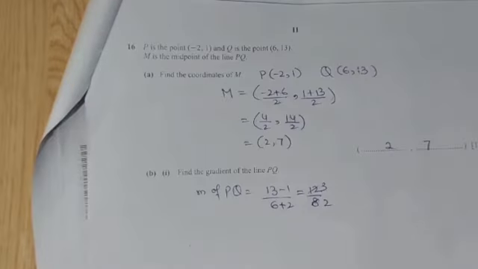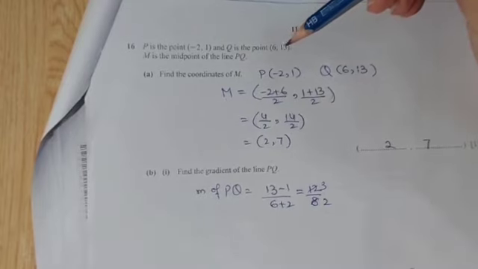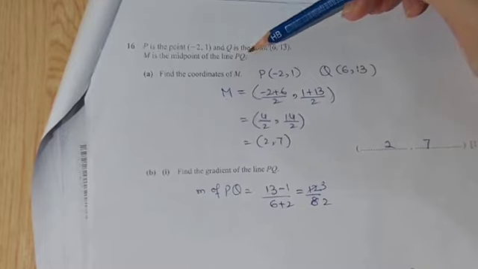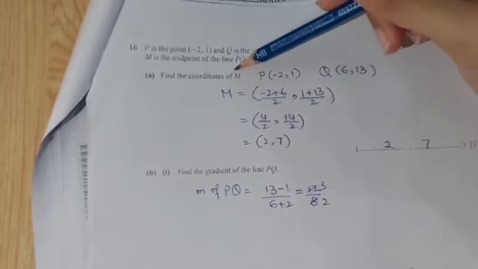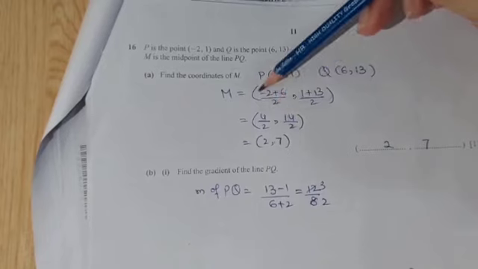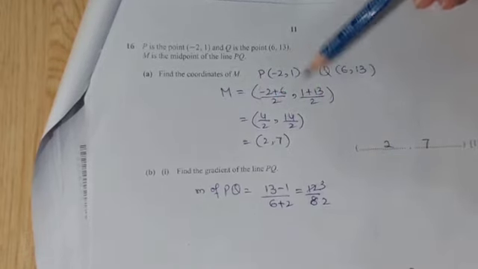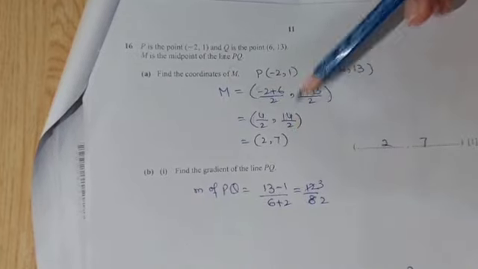Question 16, P is the point (-2, 1), and Q is the point (6, 13). M is the midpoint of the line PQ. Part A, find the coordinates of M, which is the midpoint. We know the formula: (x1 plus x2) over 2 is the x-coordinate of the midpoint, and (y2 plus y1) over 2 is the y-coordinate. So we get (2, 7) as the midpoint.